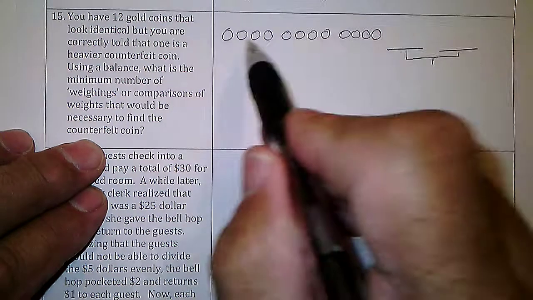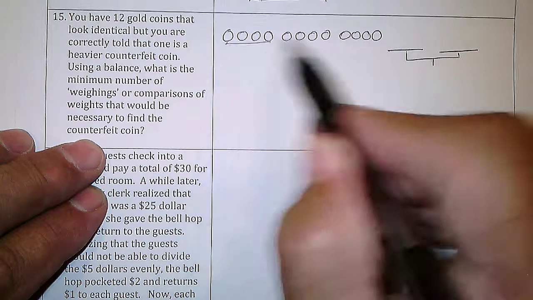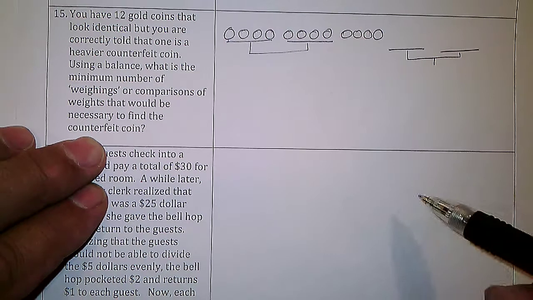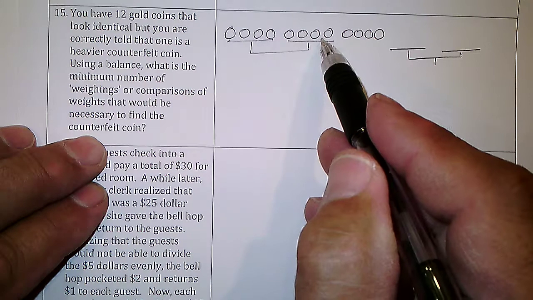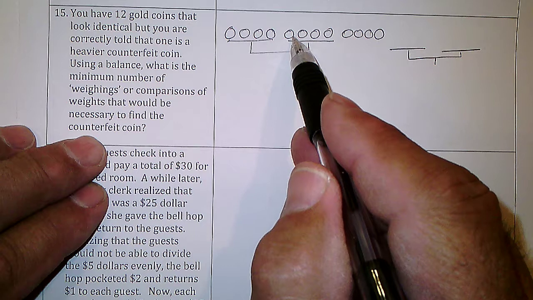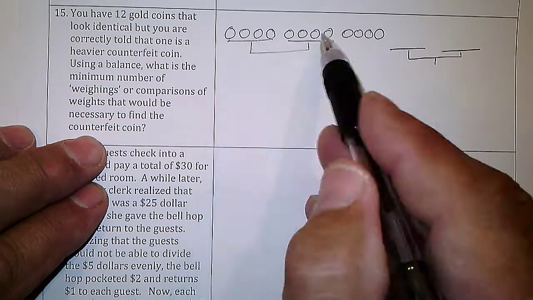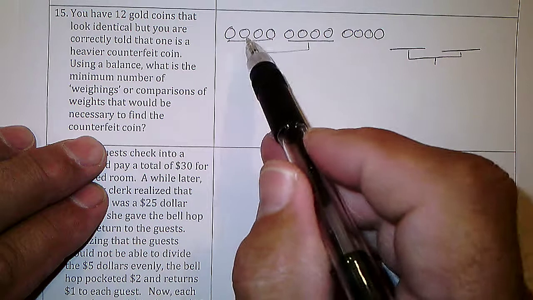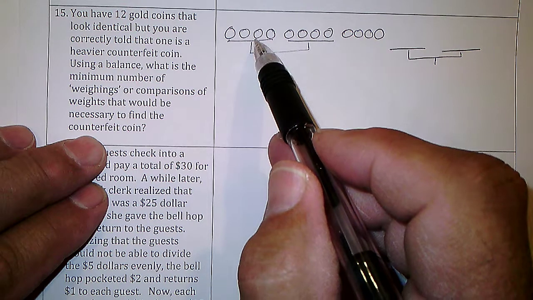So I would put the first 4 with the second 4. If they balance, then none of these are the counterfeit. If they don't balance, the side that goes down would have the counterfeit in it.